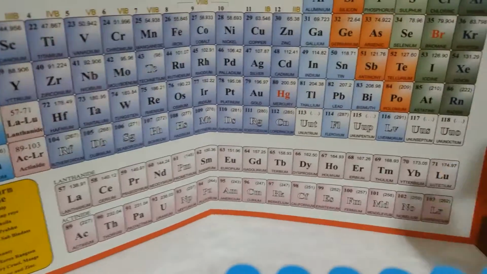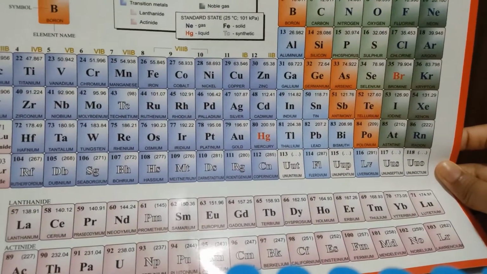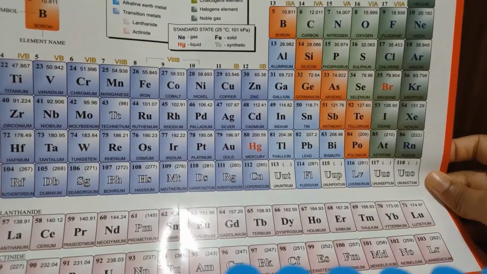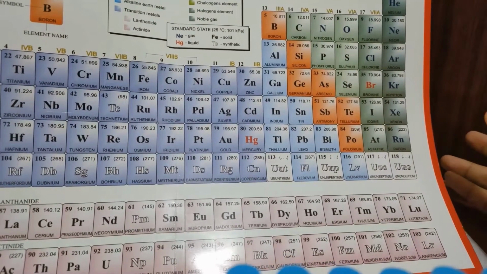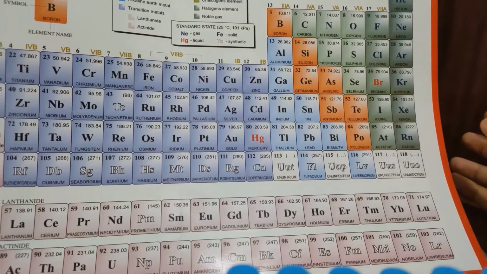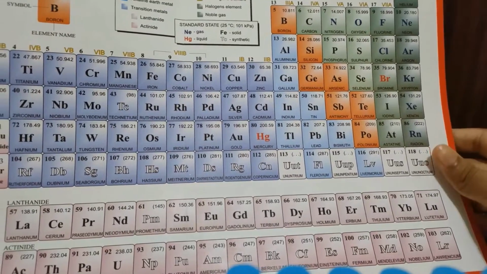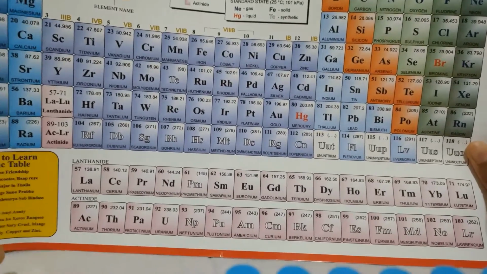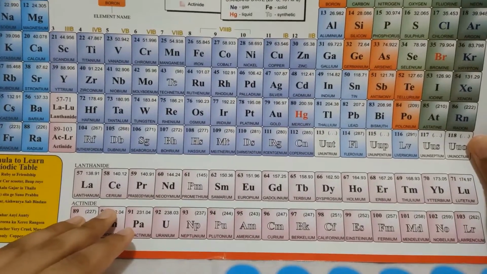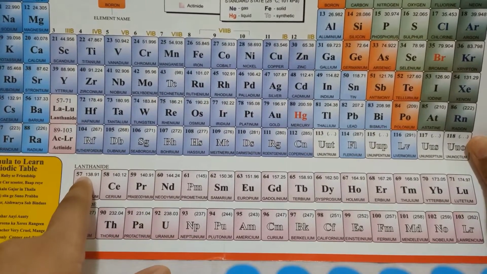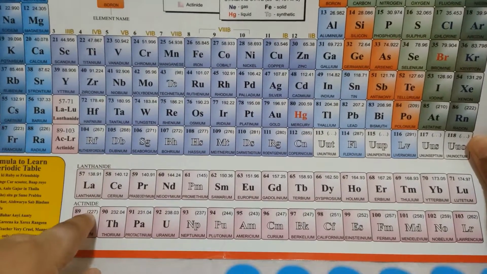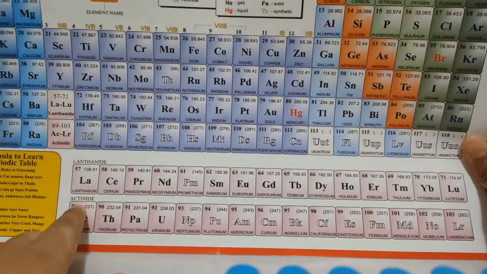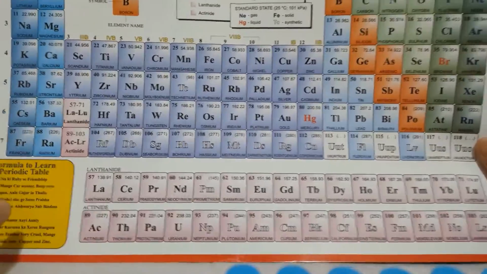For the red one over here, it's the semi metal, and the green one is the non-metal. So it's classified into these three colors, and the purple is also a kind of metal, but it's transition metal. For the pink ones down over here, this one is the lanthanide, and for the last line of pink ones, we have the actinide. And so let's get on to the video.